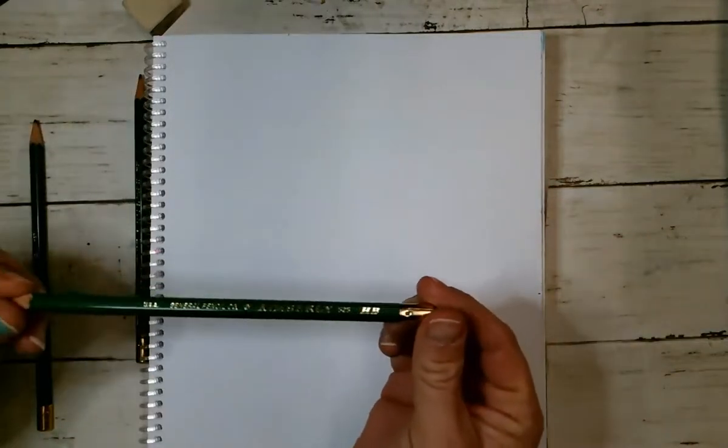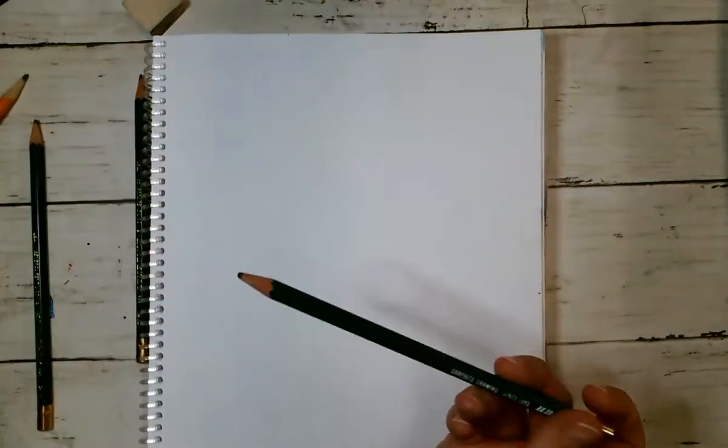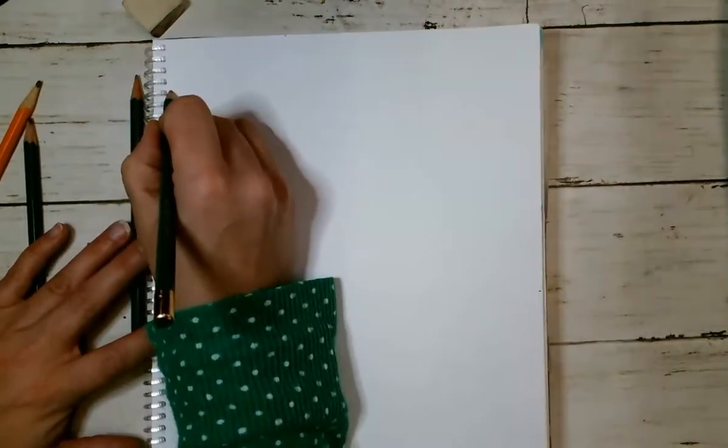So I've got my new page. Just make sure you turn to another page in your journal that doesn't have anything on it. I'm going to use my HB pencil here. You could use a number 2 pencil as well. Doesn't matter. To draw, I'm going to lay out this page first, the structure of the page.